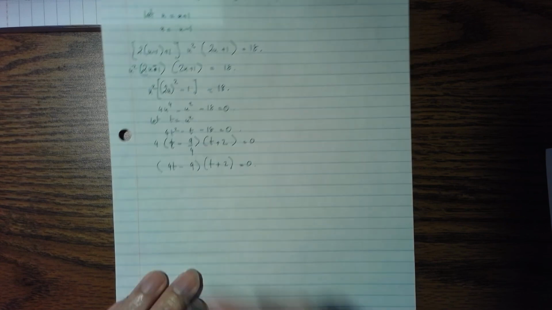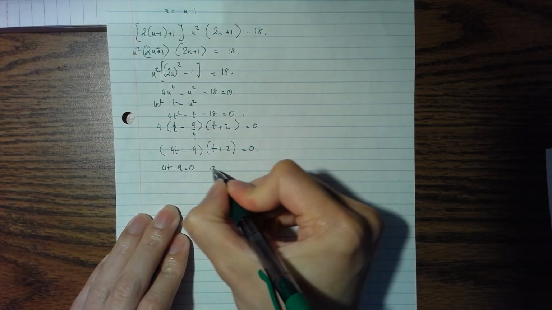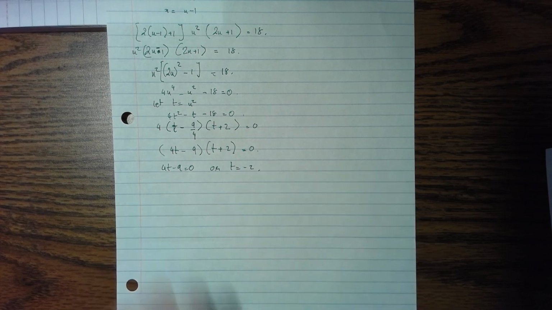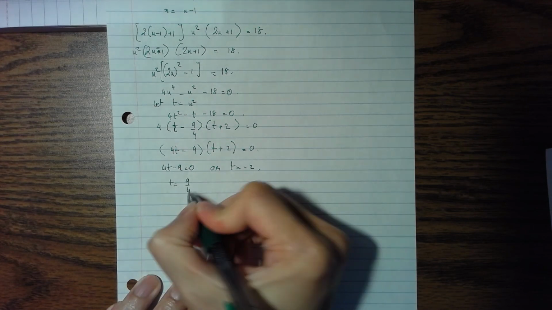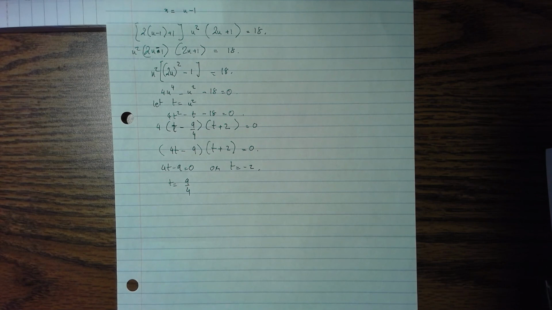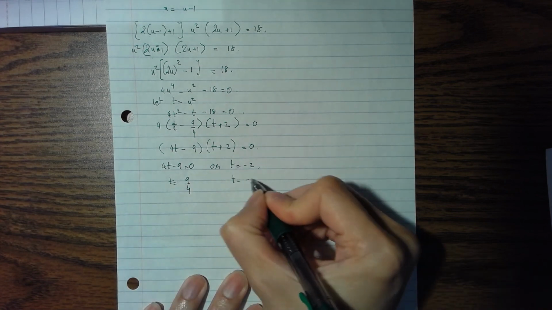Alright, so you have 4t minus 9 equals 0, or t equal negative 2. So over here we can have t equal 9 over 4, and over here we have t equal negative 2.